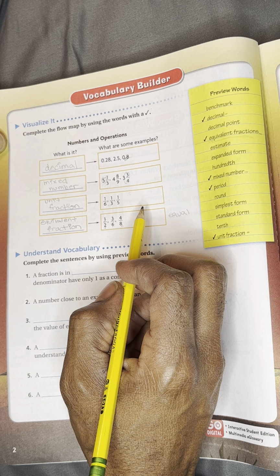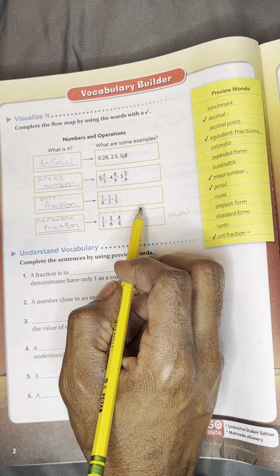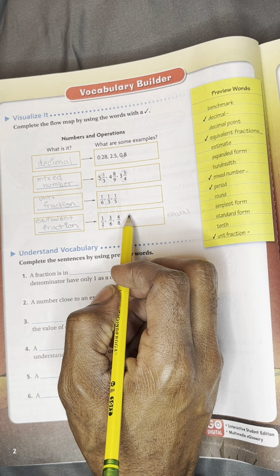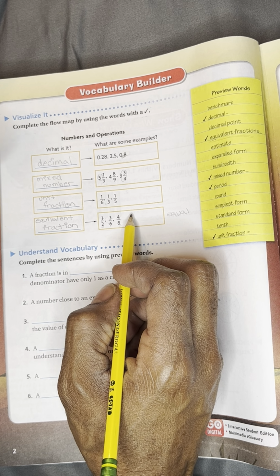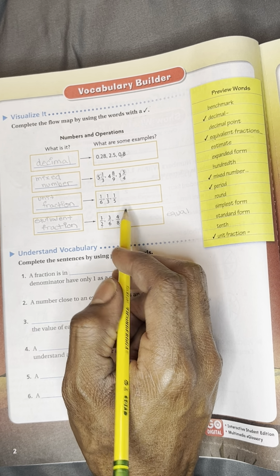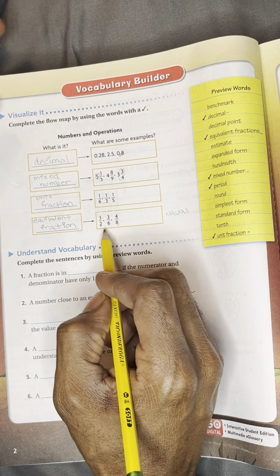I misstated that. So, don't get me wrong. That works for the half. That does not work for all equivalent fractions. So, let me go on the record of saying that. I already made this video, so I'm not going back. But, so we got the equivalent fraction.